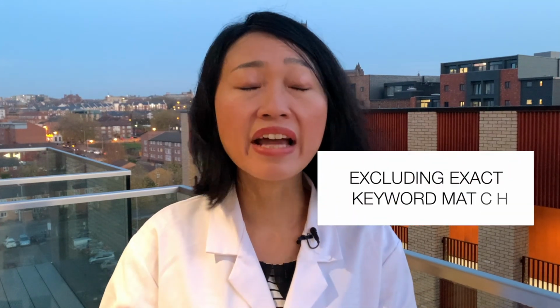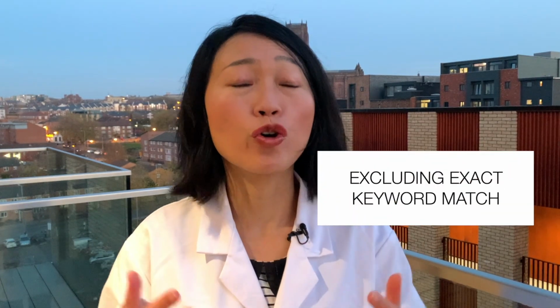And of course, if you want to further optimize your Google Shopping ad campaign, you can also do that by excluding exact word matches for your Google Shopping ads. So you will exclude them as your negative keyword campaign to make sure that Google will consistently be showing your ad to the right people.